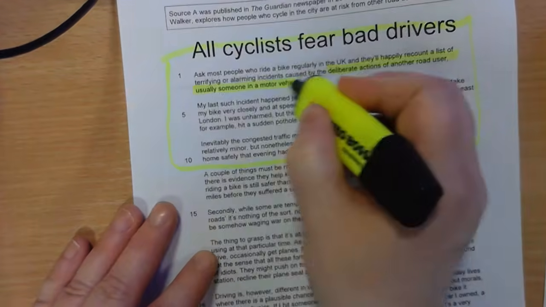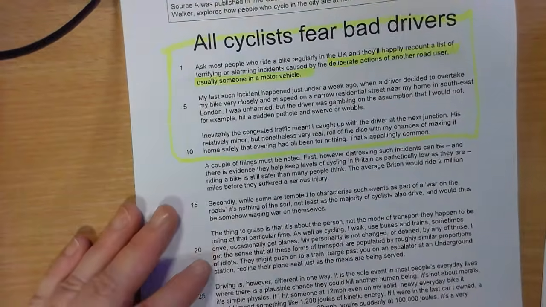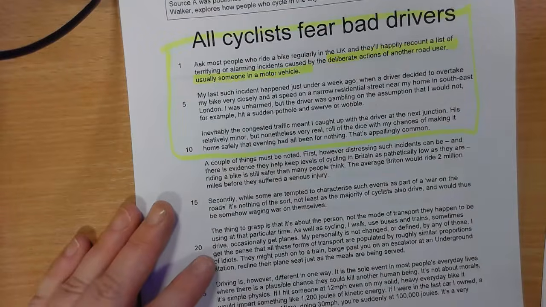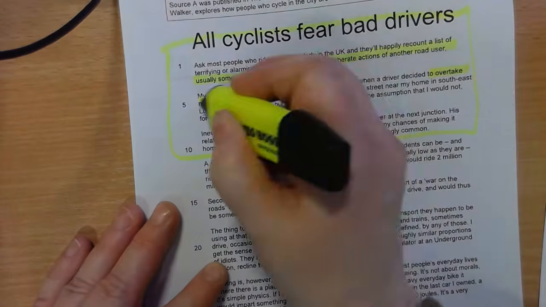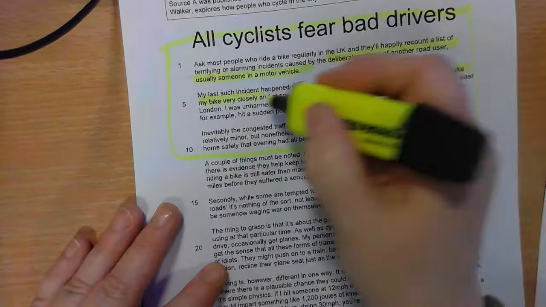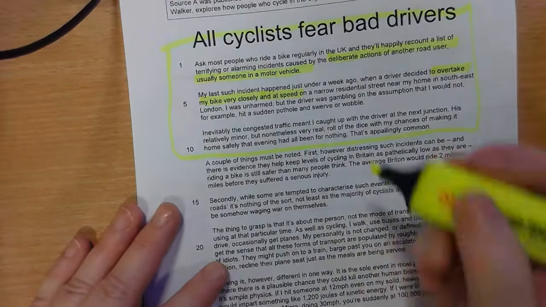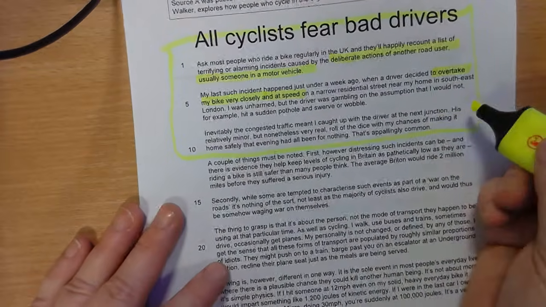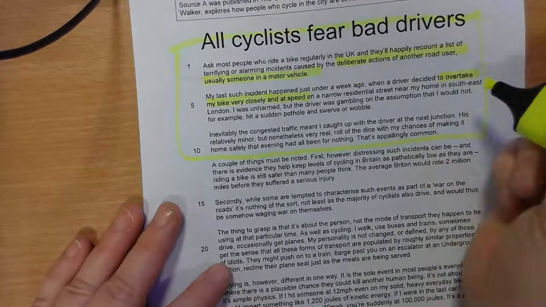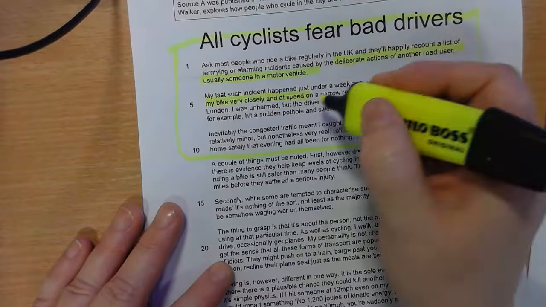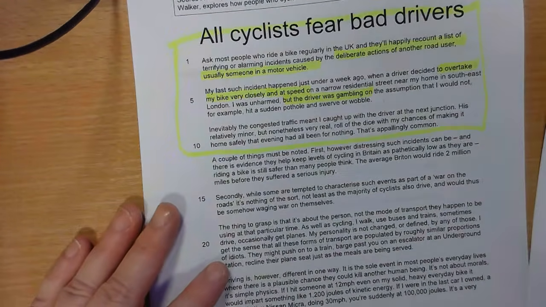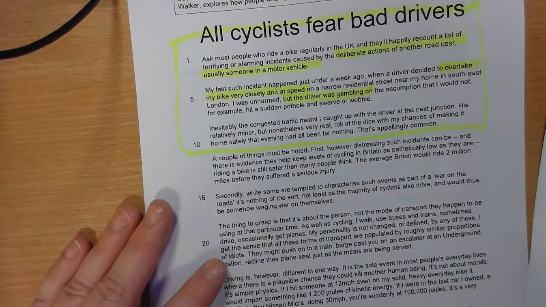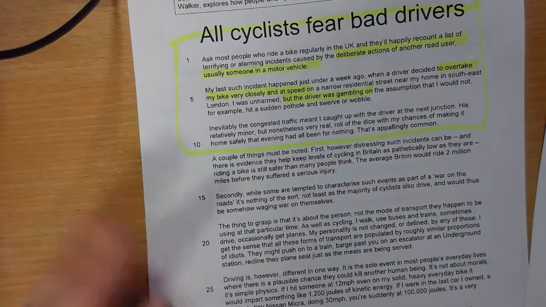It says usually someone in a motor vehicle. So they'd make deliberate actions. My last incident happened just under a week ago when a driver decided to overtake my bike very closely. So that's behaviour, and at speed on a narrow residential street near my home in southeast London. I was unharmed, but the driver was gambling on the assumption I would not swerve. So the driver's gambling. Inevitably, the congested traffic meant I caught up with the driver. He's relatively minor, blah, blah, blah. Meant that he got home safely.